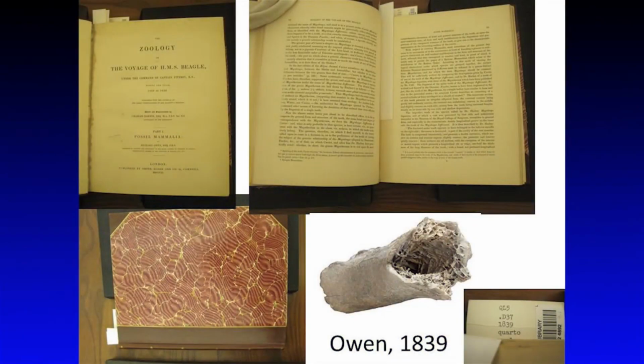And actually, he was the author of the 1839 Fossil Mammalia, which is part of that. In this, he uses analogy to describe what we know as homology, to describe many of the fossils that he was given by Darwin.